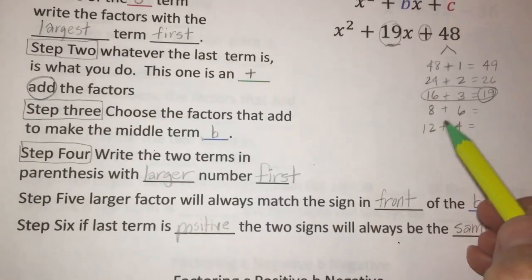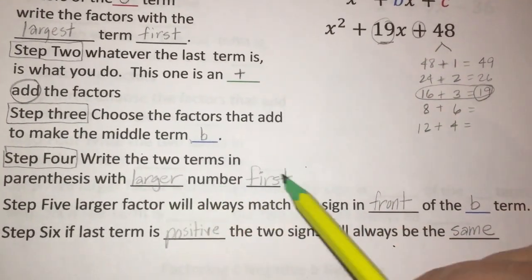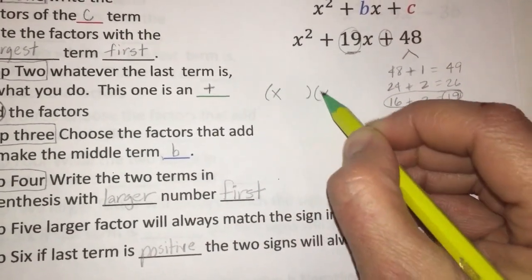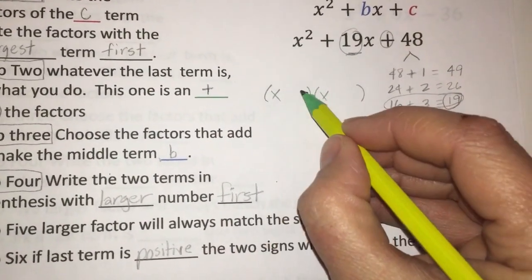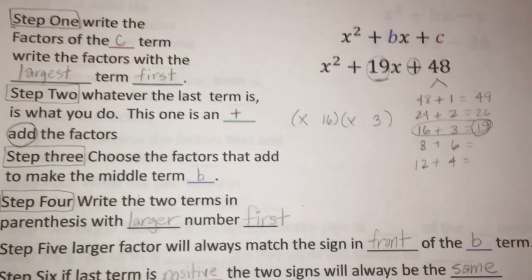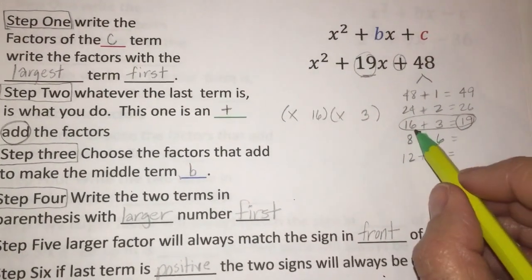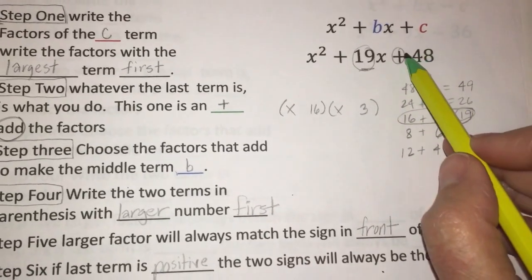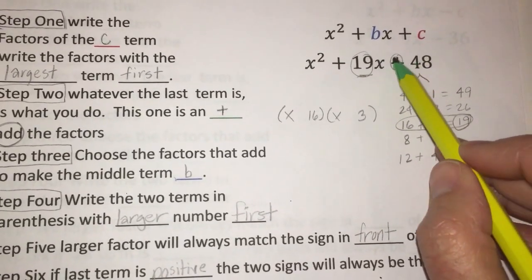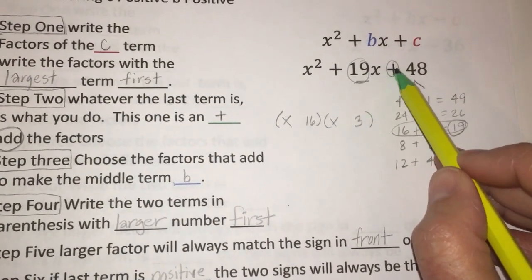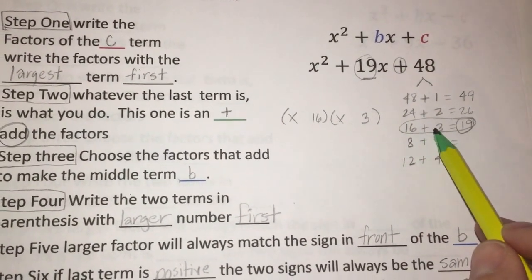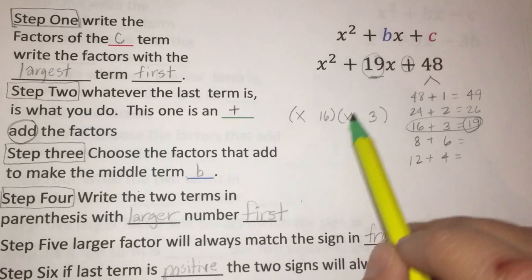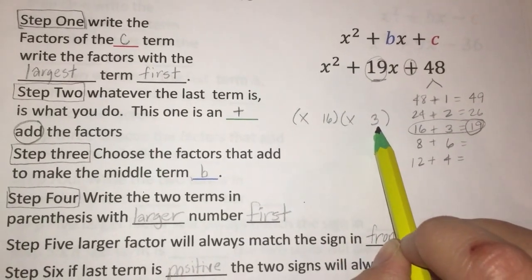For step 4, we're going to write these two terms with the largest number first in the parentheses with our x's for our factors. So we are going to have 16 and we're going to have 3. Again, those are the two factors of our C term, 48, that when added together, we used addition because the sign preceding the 48 was a positive sign. Those two factors added together equaled 19. That sum of 19 is our B term. Hence we have the 16 and the 3.